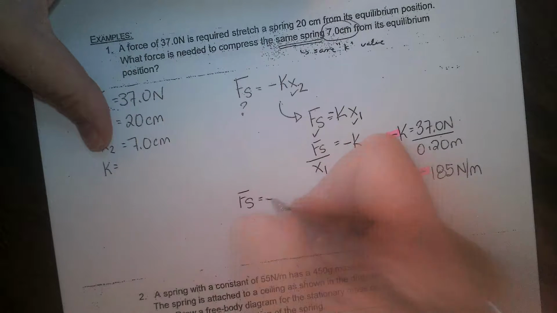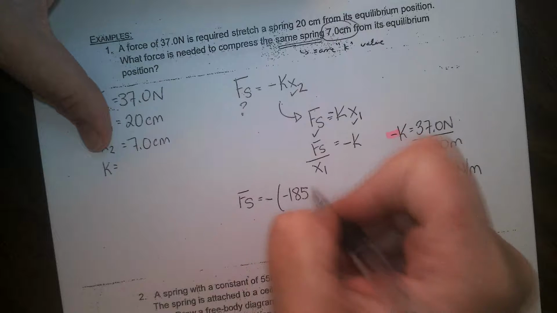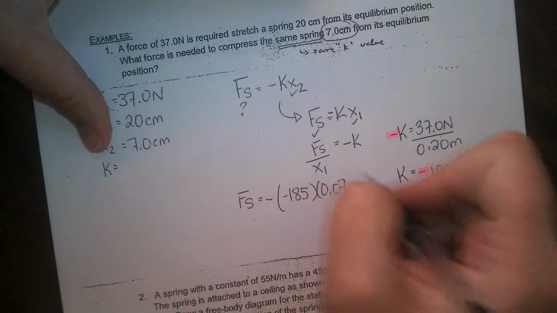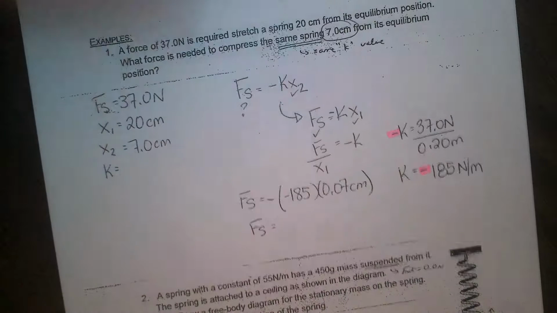So I'm going to have negative times negative 185 times 0.07. And my spring force is then what?